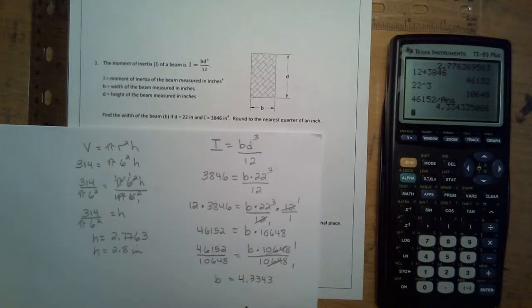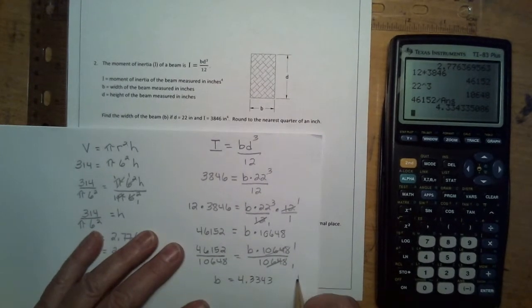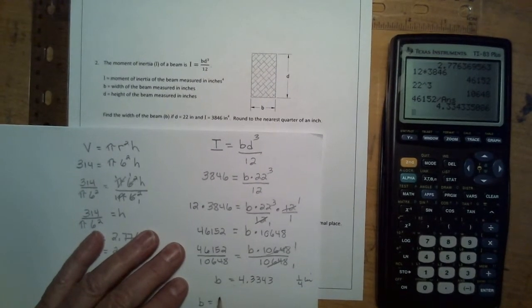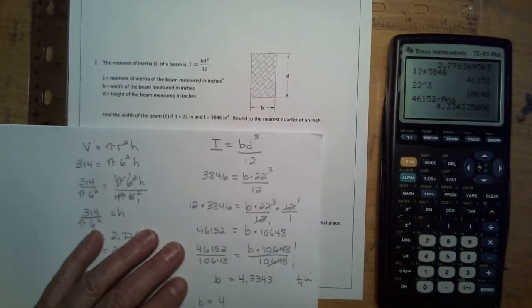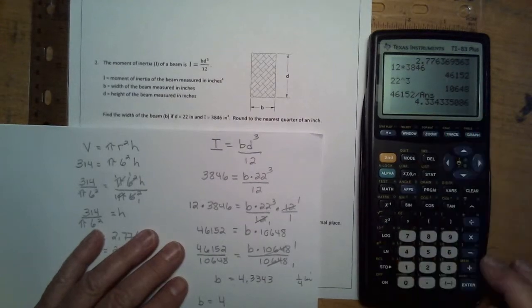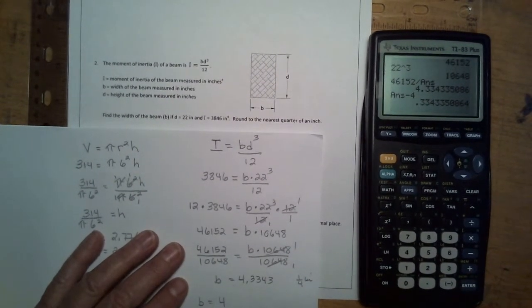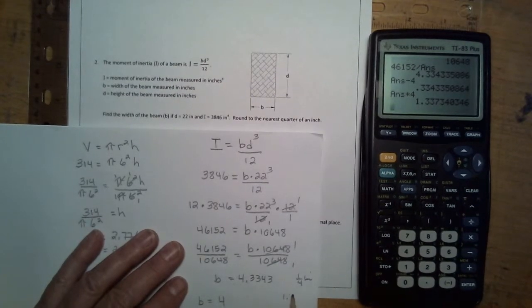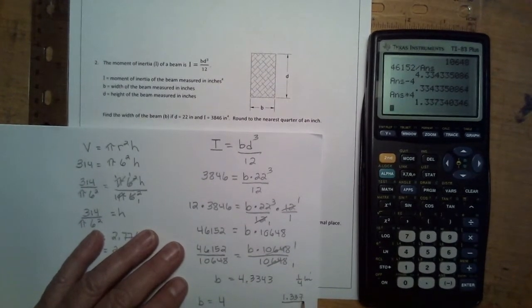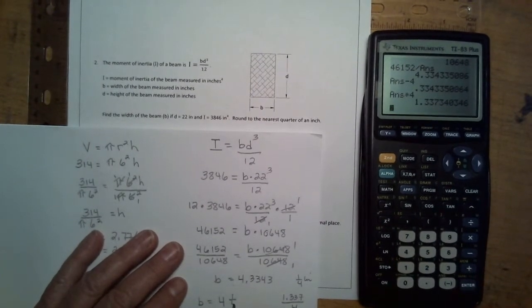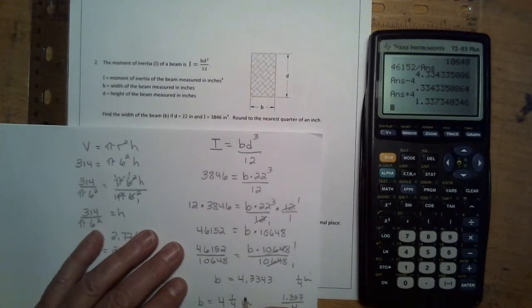Go back into the problem. The problem says round to the nearest quarter of an inch. So I know I have 4 full inches. B equals 4 full inches, and then I have this much left over. So on the calculator, while everything is still sitting in there, we're going to remove the 4, and there's just the change, and we're going to multiply that by 4 because we're going to the 1/4 of an inch times 4. That gives us 1.337 fourths. Round that to the nearest whole number. That's going to be 1, so I get 1/4, and my units are inches.